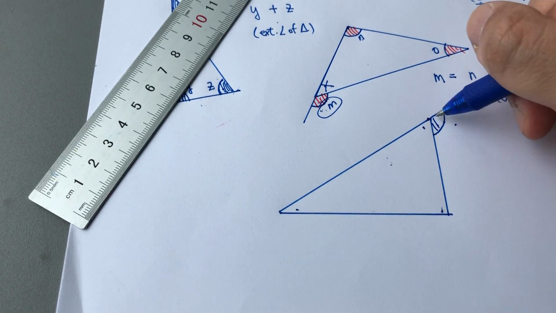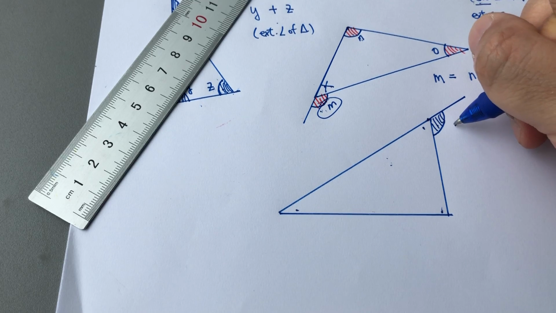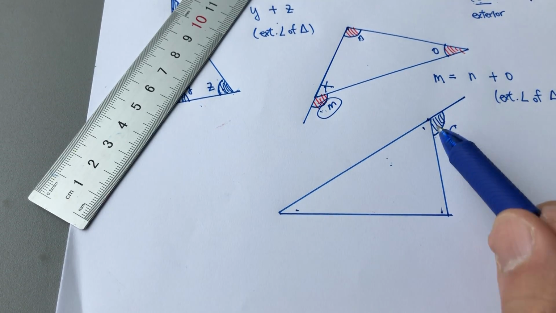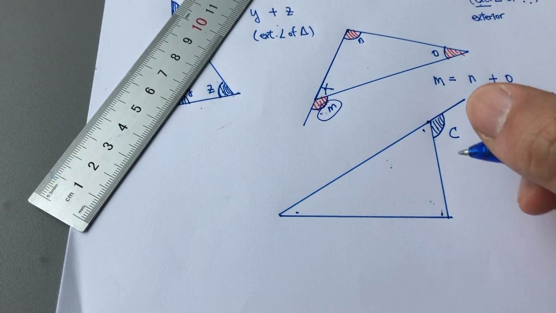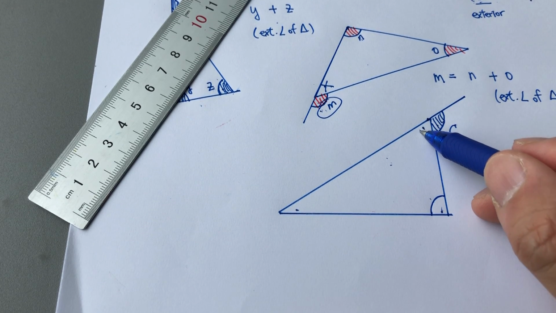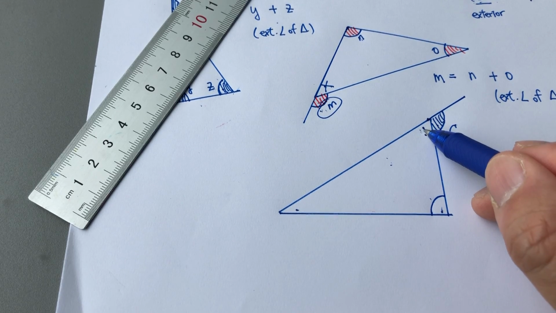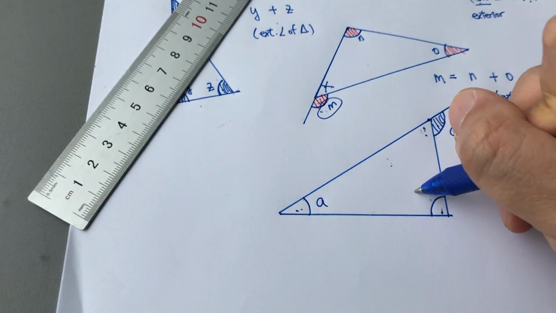This one is the exterior angle. So let's call this C. Then with respect to this angle, which two are the interior angles? This one? Yes, this one. This one? No, because this one is the one next to the exterior angle, so this one doesn't count, but we need this angle. So let's call this A and B.